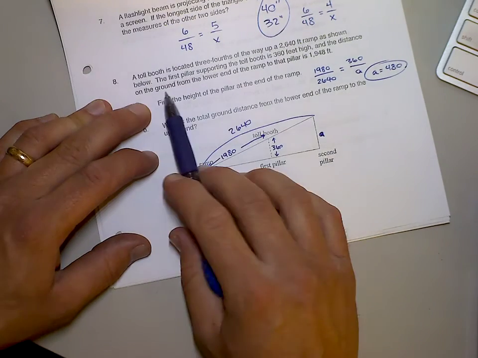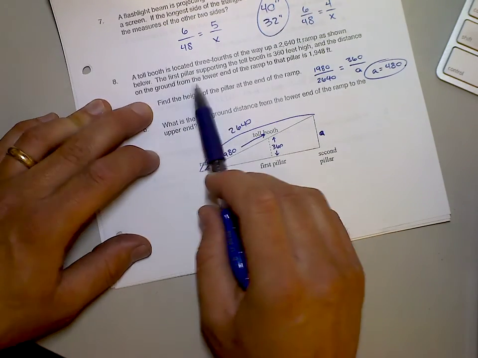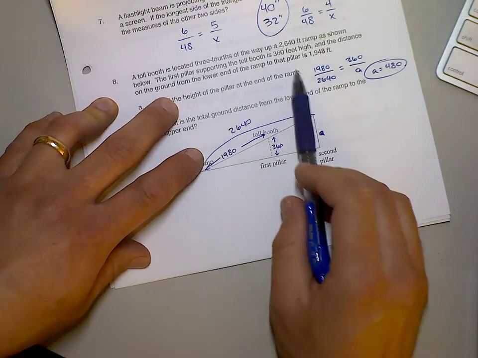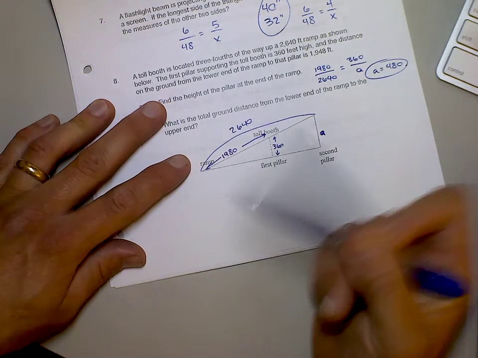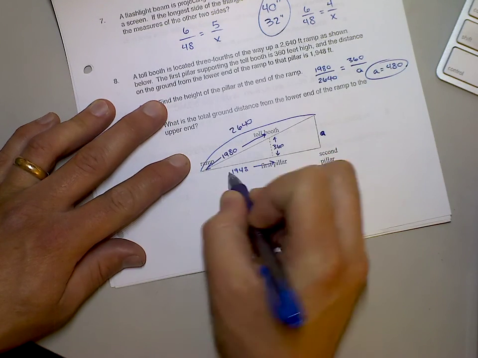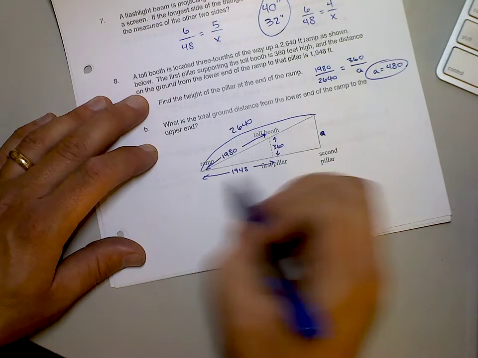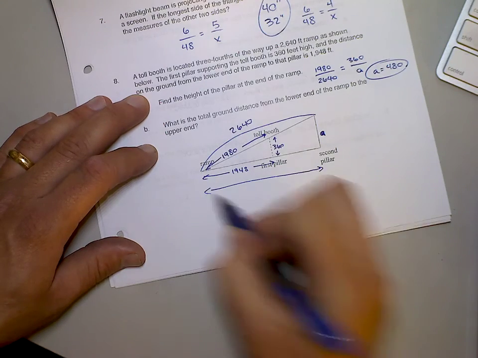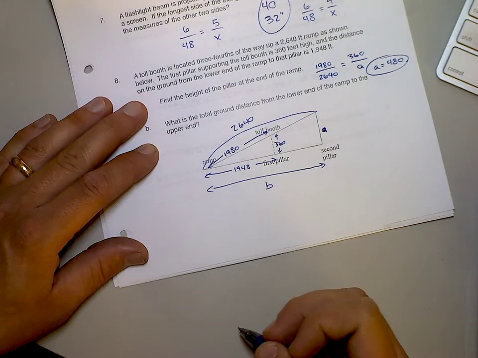Okay. Let's see here. The distance on the ground from the lower end of the ramp to that pillar is 1948. I assume they mean this first pillar. So this small distance. Oh, and what do I want? I want to know the total ground distance all the way to the second pillar. I'm going to call that distance B.